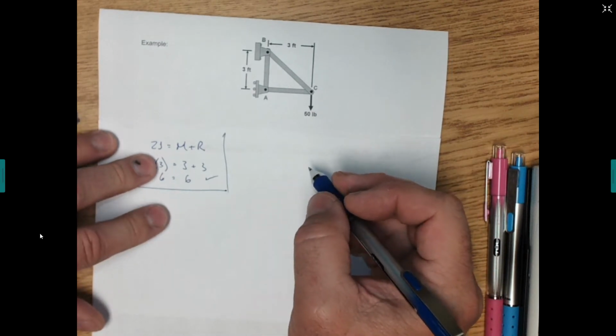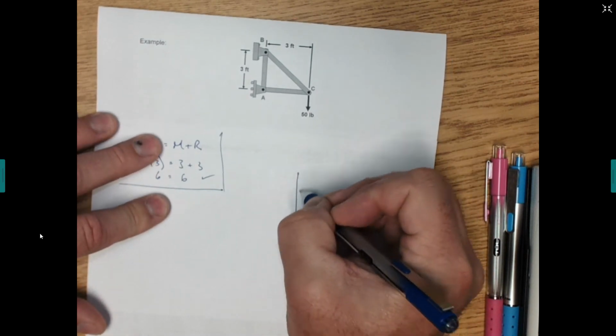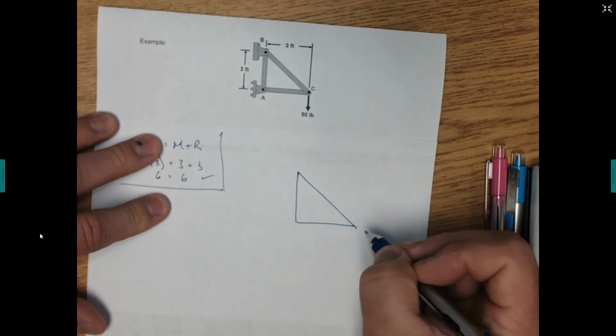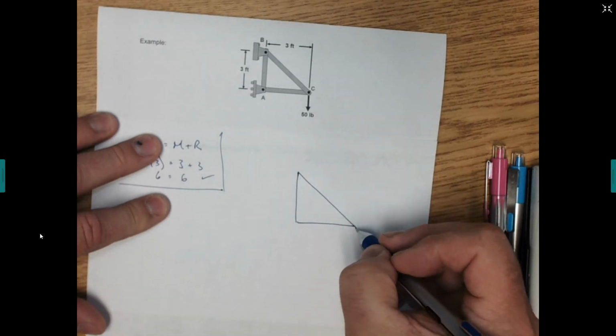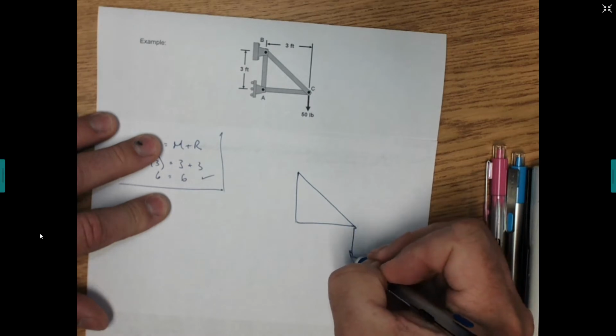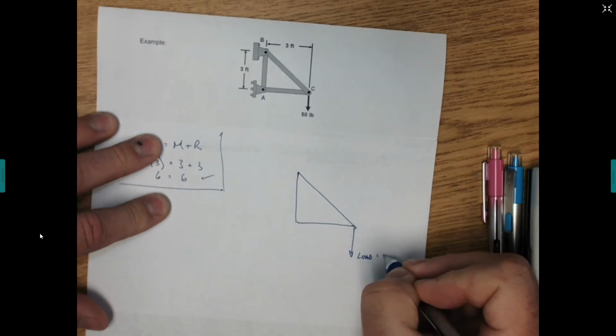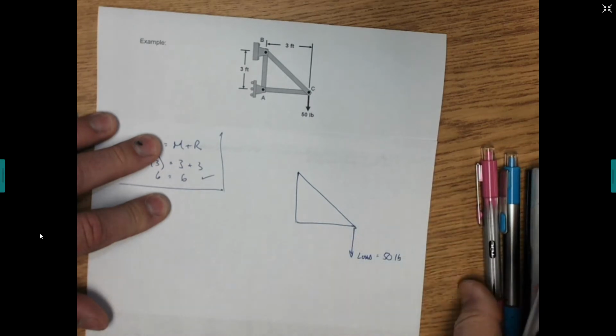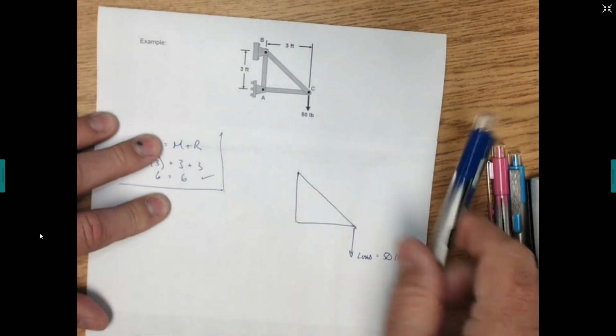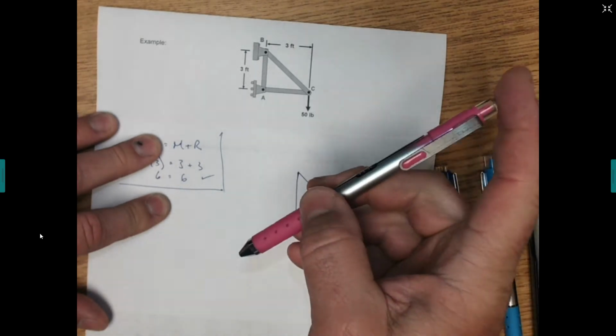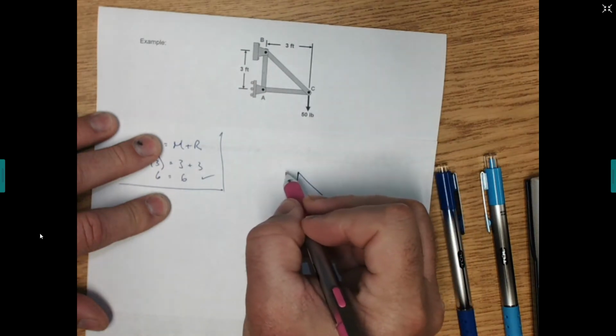So now I'm going to draw the free body diagram. On the free body diagram on a truss, you want to draw the truss. You want to put all the forces on it. So we have the load, which is the 50 pounds. Okay, we have our reaction forces. Remember, there's 2 on a pin, one that is perpendicular to the surface.